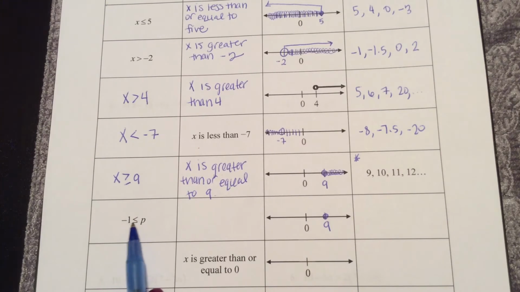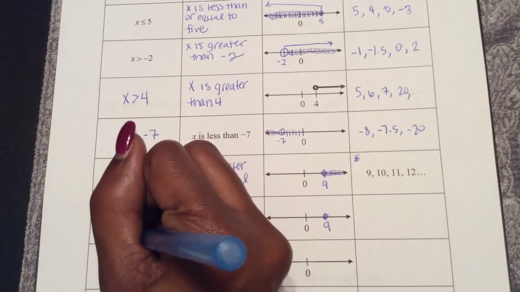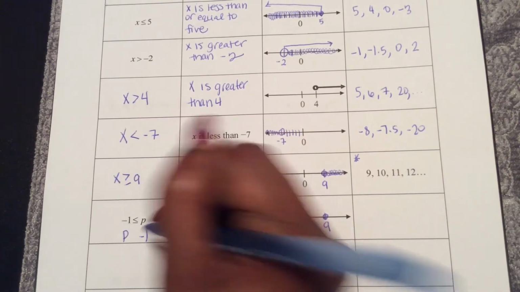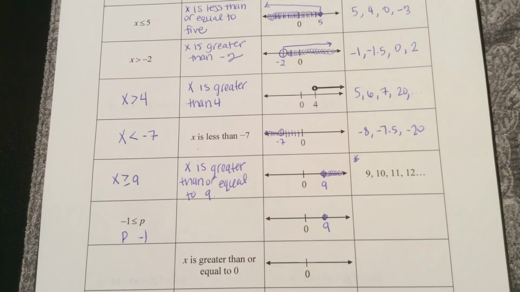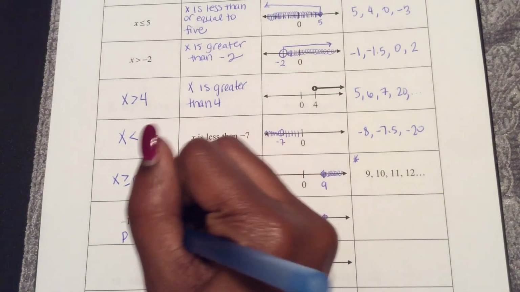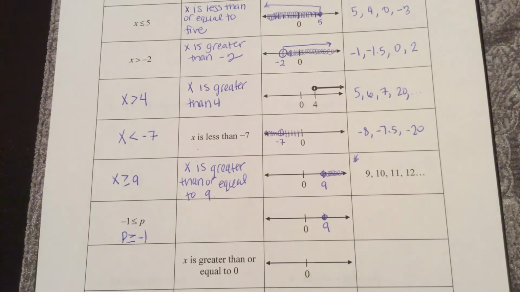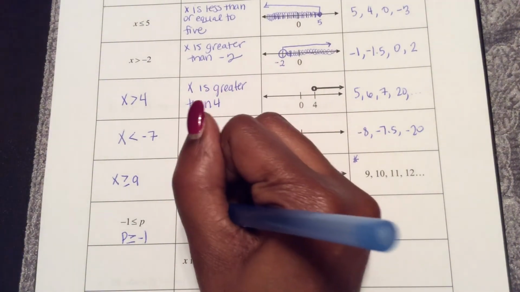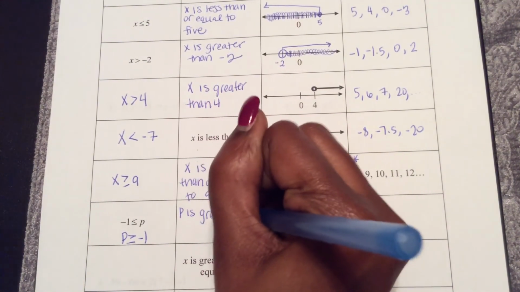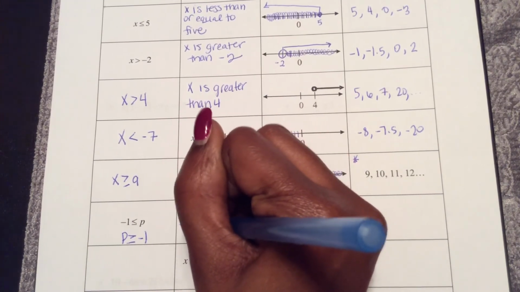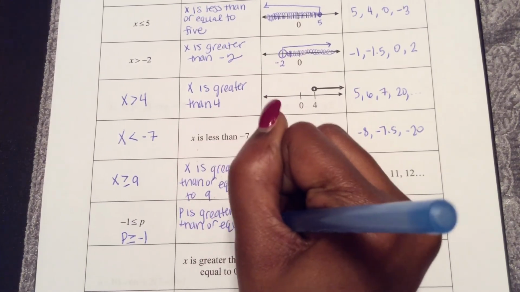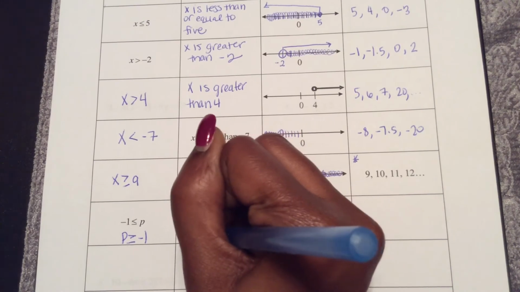Negative 1 is less than or equal to p. So when I am looking at an inequality, it's always easier for me to read them if I am starting with my variables. So I'm going to flip this around. The p and negative 1 are going to switch spots. So since they switch spots, this inequality sign has to flip around with it. So now I can read this as p is greater than or equal to negative 1.